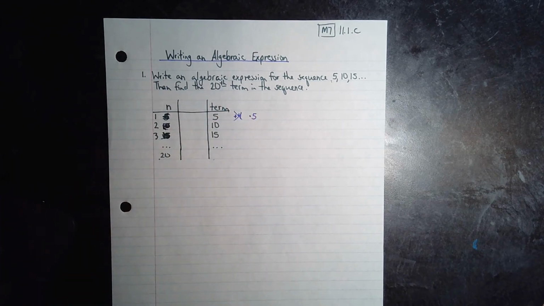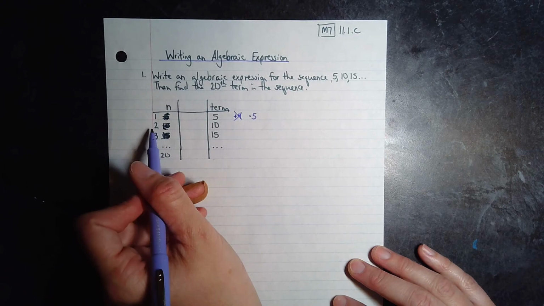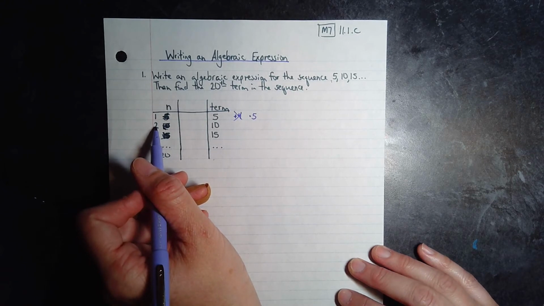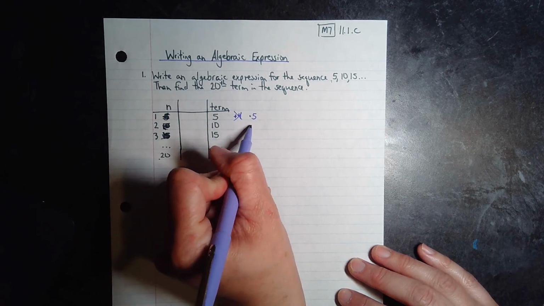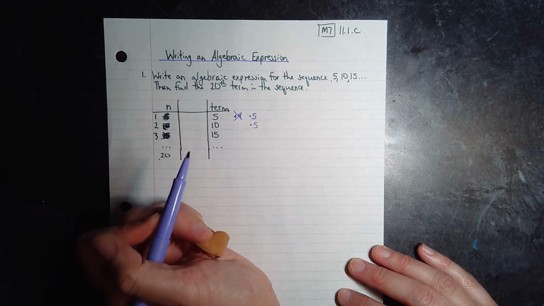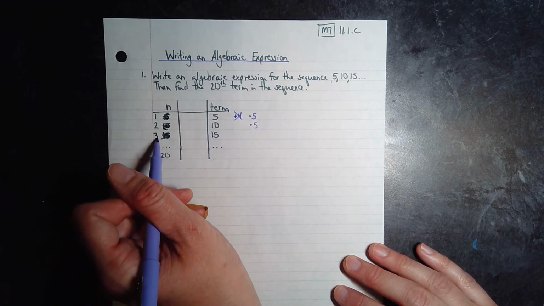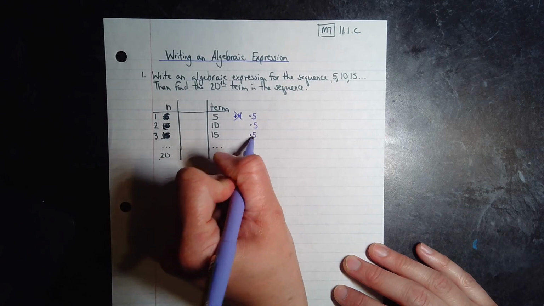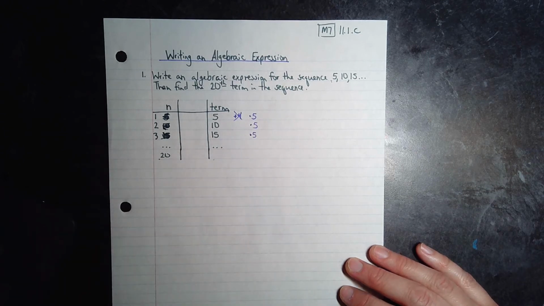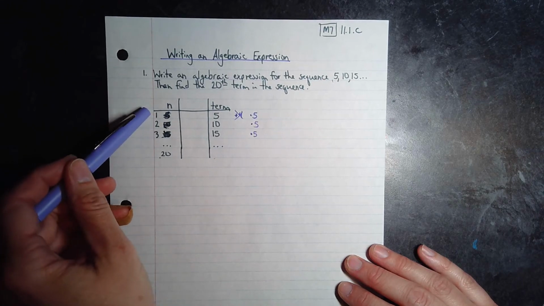Let's test and see if that works for the second term being 10. Does 2 times 5 equal 10? Yes, so that works for that one. Does 3 times 5 equal 15? Yes, it does. So now we found our rule. Our rule is that we're multiplying by 5 each time. So whatever n is, we're multiplying it by 5.